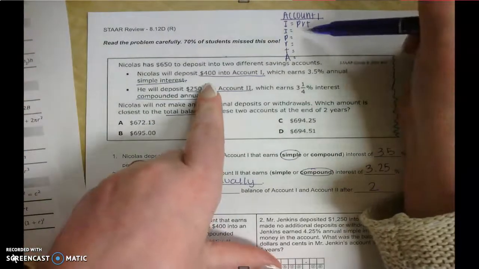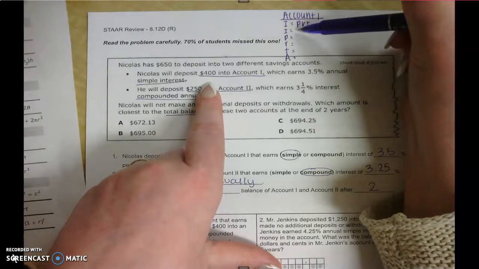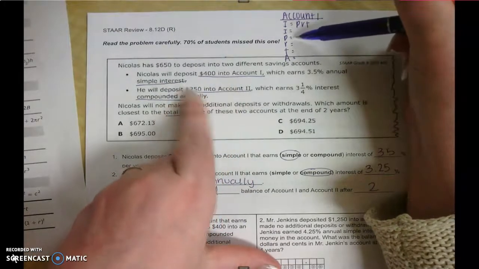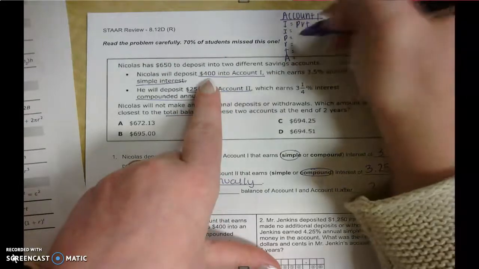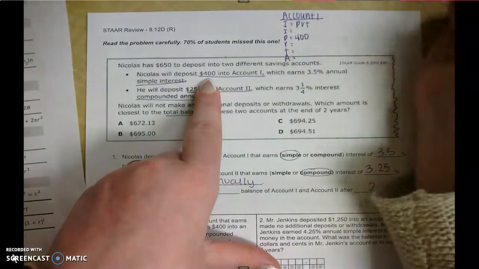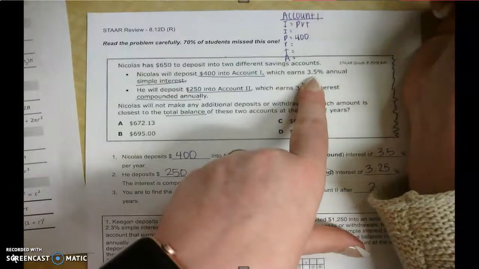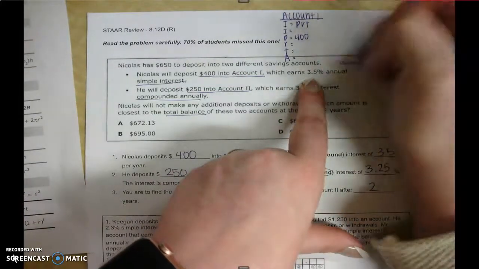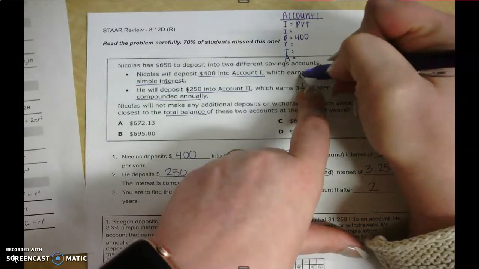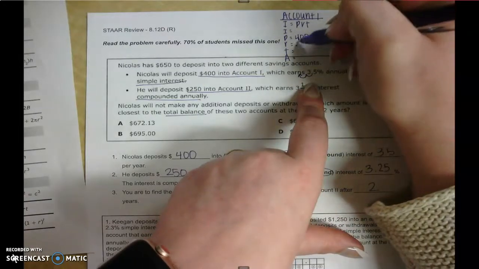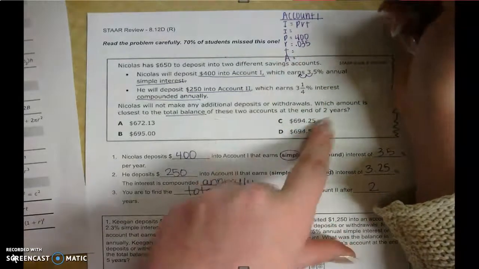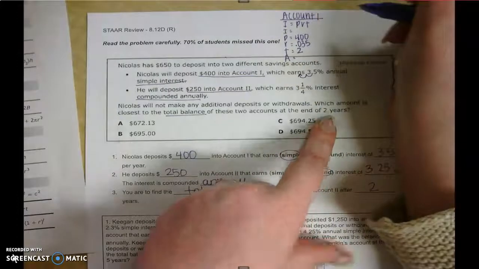So we don't know the interest earned. Principal is what we start off with, so 400. Our rate is 3.5%. But remember, we do have to have that as a decimal, so we have to move that over to the left twice, so 0.035, and the time in years is 2 years.